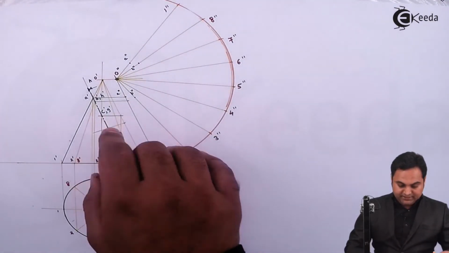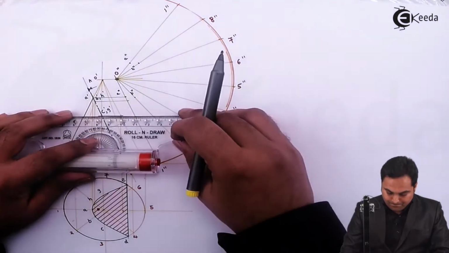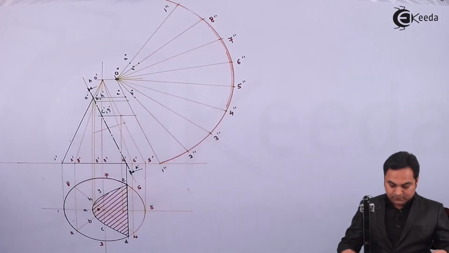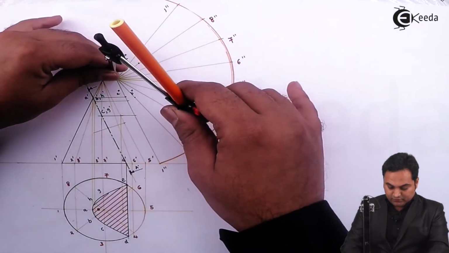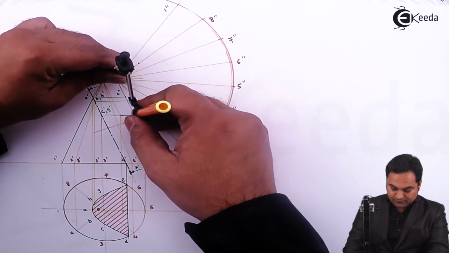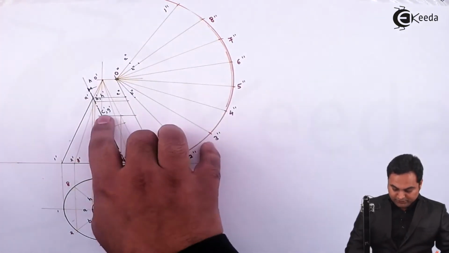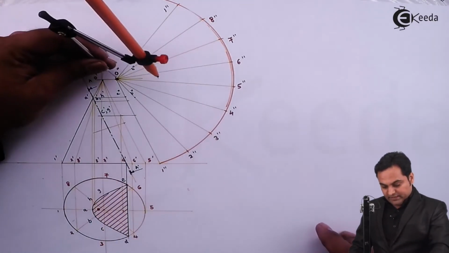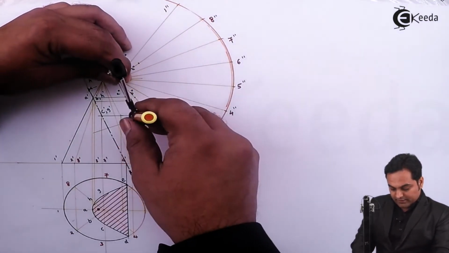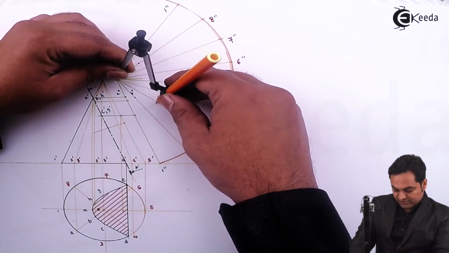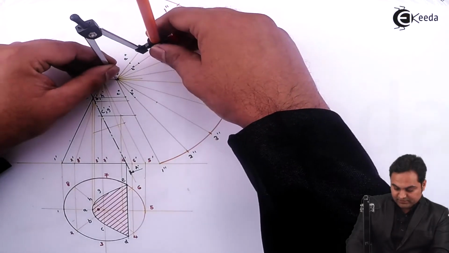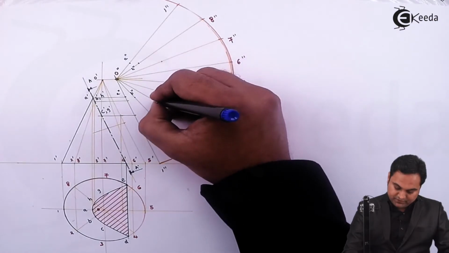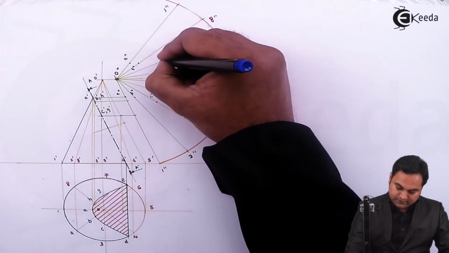Next, for C and G, plotting it light up to the slant edge, measuring the distance from the point O dash up to this. Point C is on O to 3, G is on O to 7. So taking this radius, marking it on O double dash 3 double dash, O double dash 7 double dash. So this will give us C double dash and G double dash.